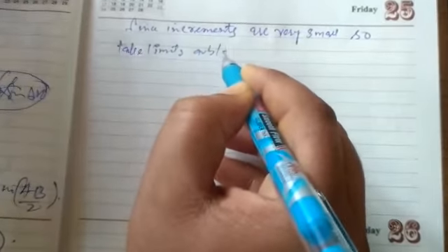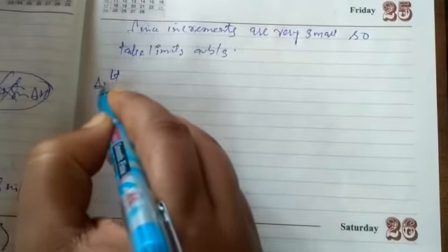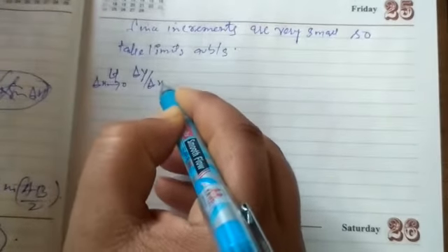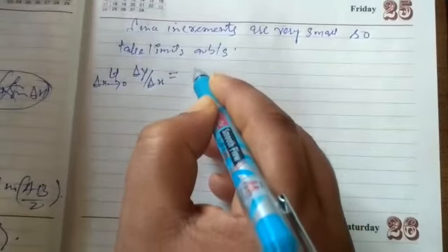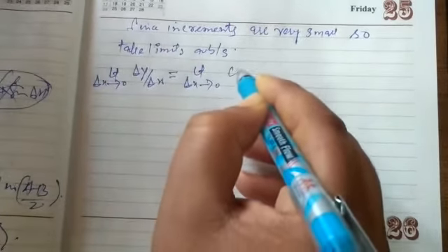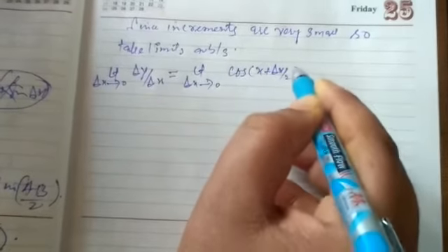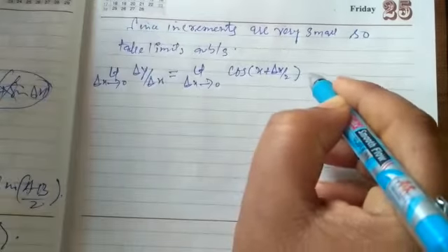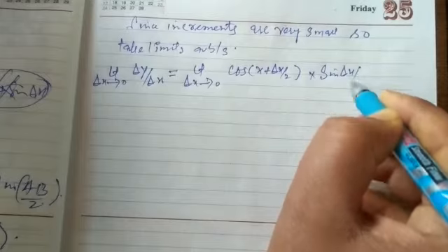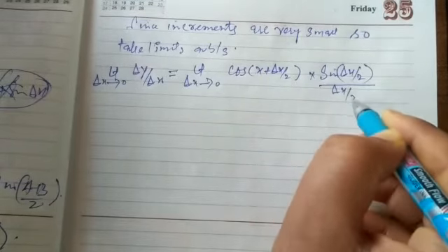What will we write? Limit of delta x tends to 0, delta y over delta x equals limit of delta x tends to 0, cos of x plus delta x by 2 into sine of delta x by 2 whole divided by delta x by 2.